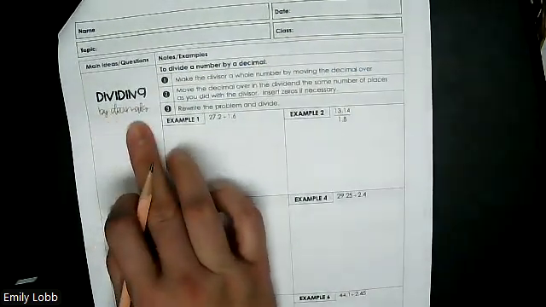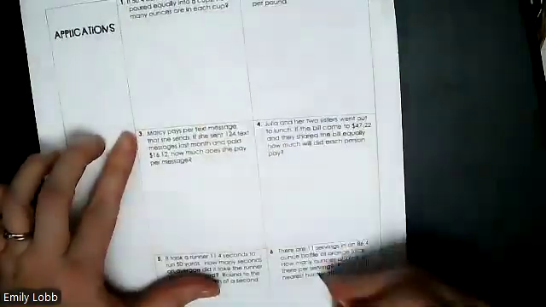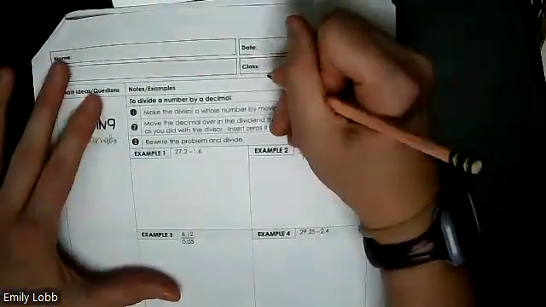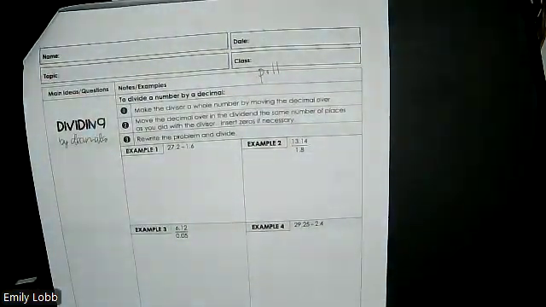We are now dividing by decimals. Yesterday we were dividing by whole numbers, and today we have to make things a little bit different in order to divide by decimals. We skipped page 10. You can cross that out if you get confused. This is page 11, so make sure you're turning to page 11.